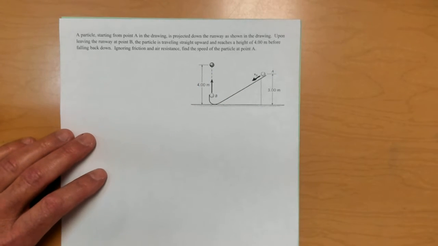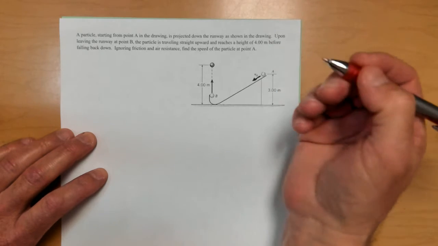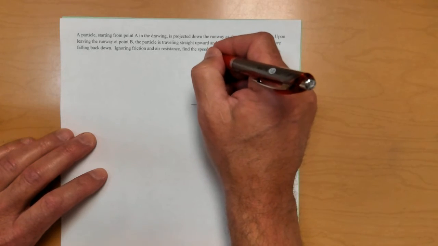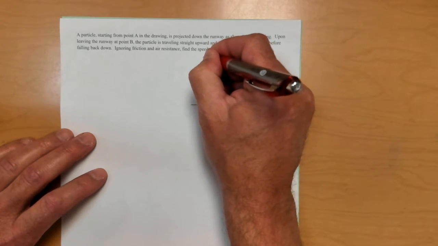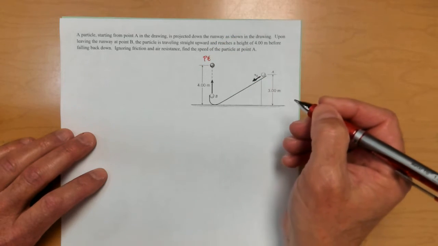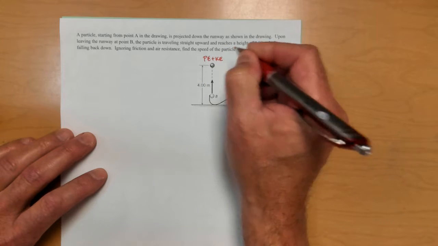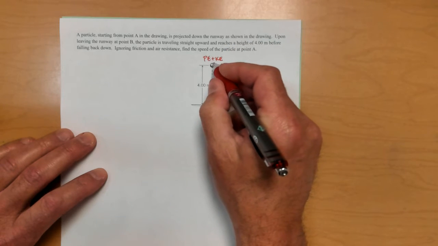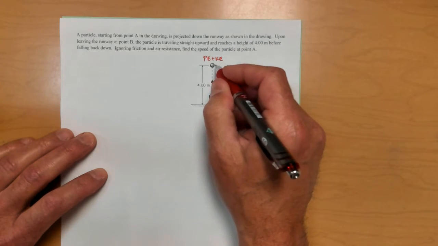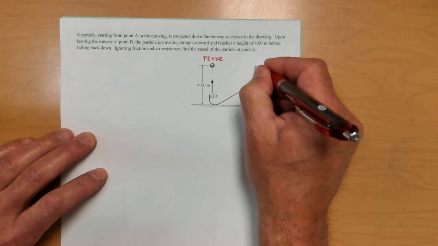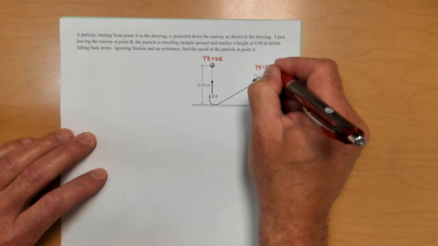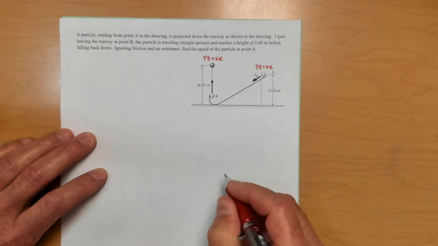So as always, let's just take a look at the conservation of energy. The 2 types of energy we are always going to discuss in this chapter are potential energy, energy due to weight and height, plus kinetic energy, energy due to motion. I'm going to say that's the PE at the end point, and this is the PE plus KE at the starting point.